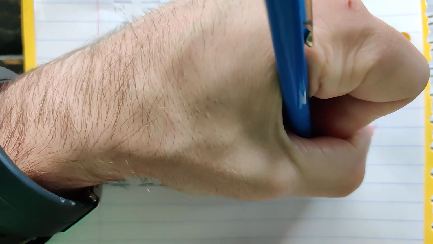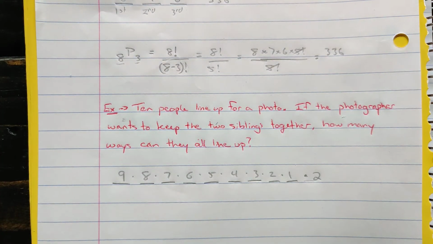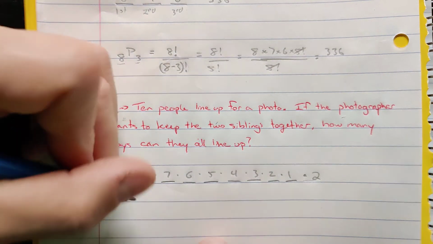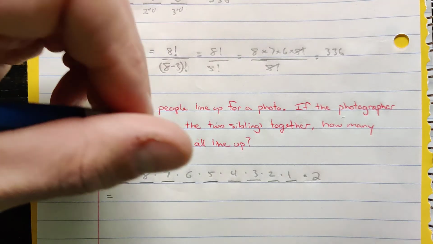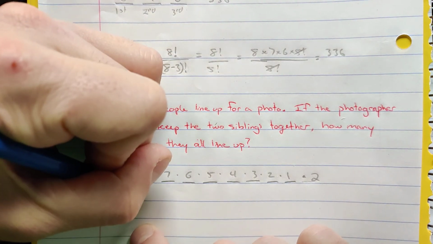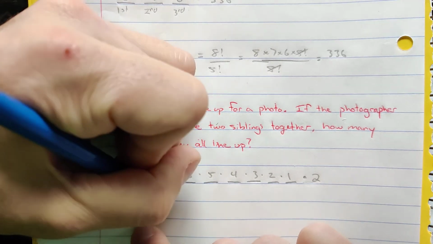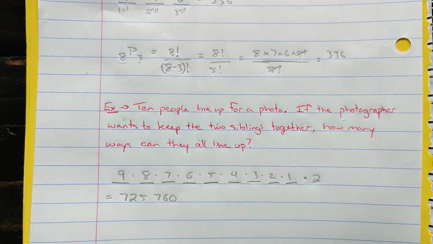So we would also multiply this whole thing by 2 to arrange that pair of people. So 9 factorial times 2 is going to give us 725,760. So that's one way of doing it.